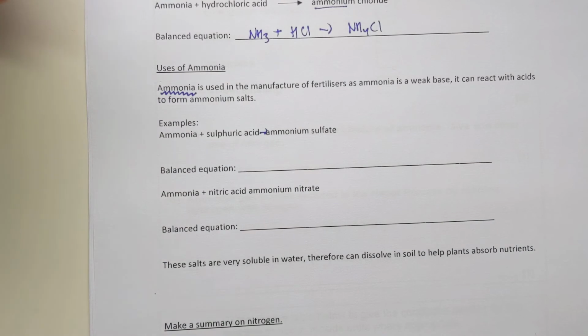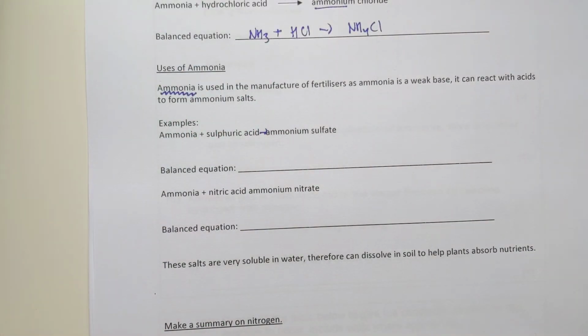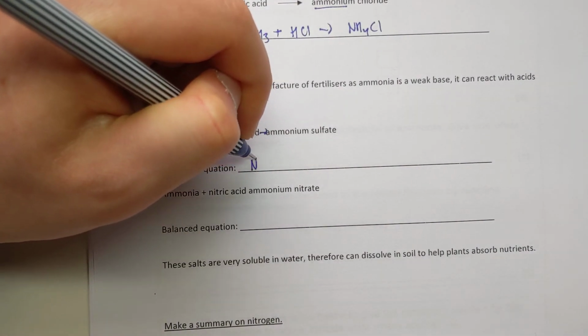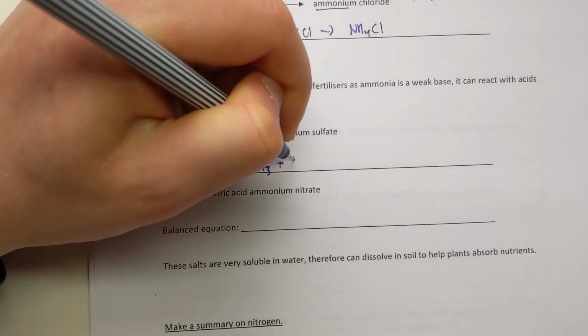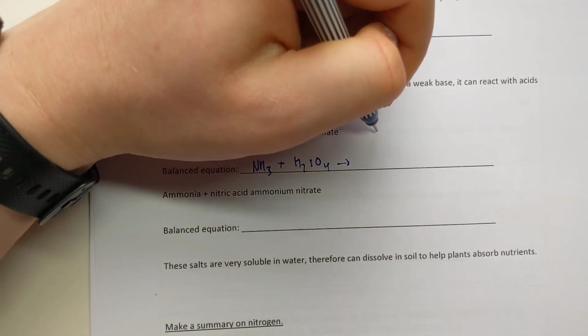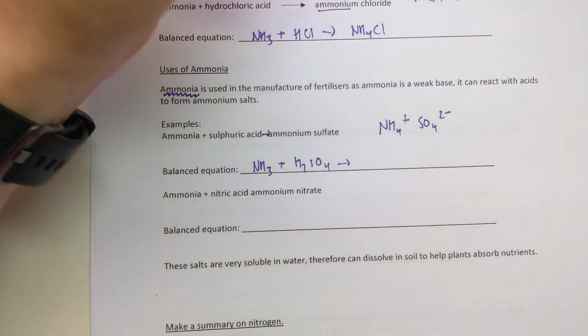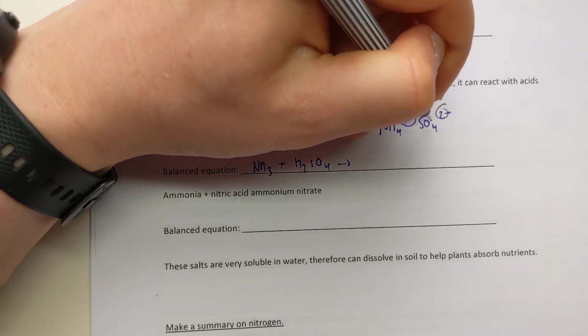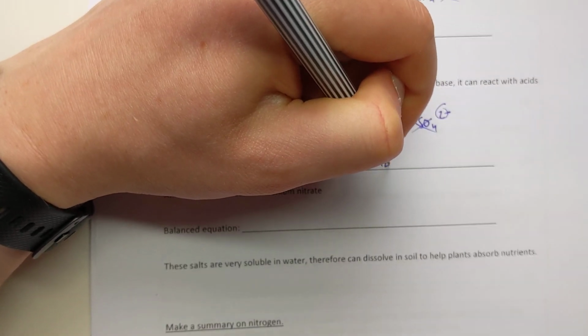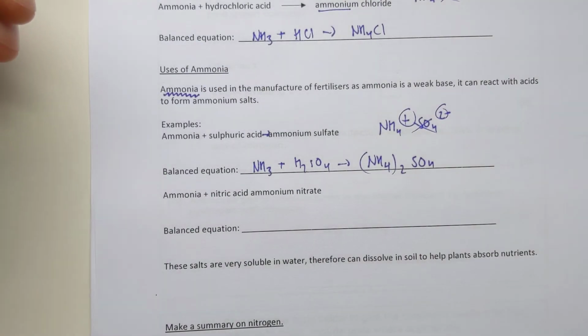A second one would be ammonia reacting with sulfuric acid to make ammonium sulfate. That would be another example of an ammonium salt that could be a fertilizer. Simple equation, NH3 for ammonia, H2SO4 for sulfuric acid. Ammonium sulfate, just do my swap and drop here, NH4+ for ammonium, SO4 2- for sulfate, swap and drop, gets me NH4 twice, SO4 once. To balance that, I need a 2 in front of that NH3 there.